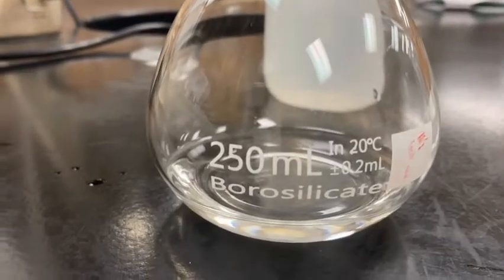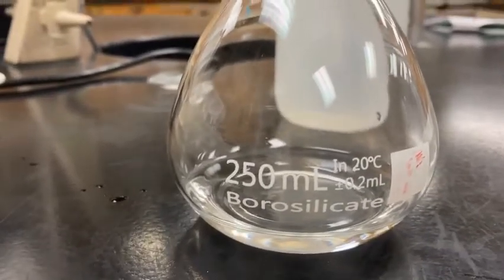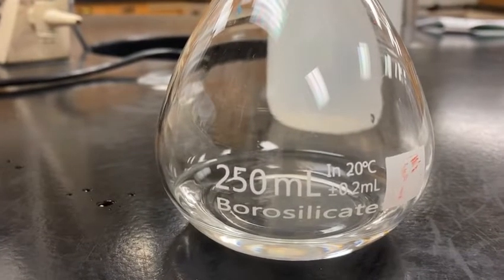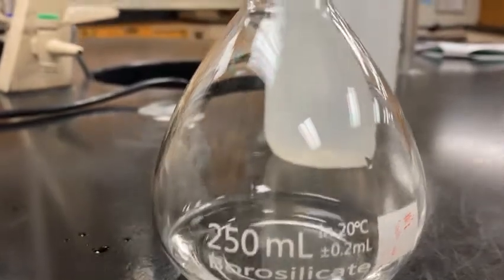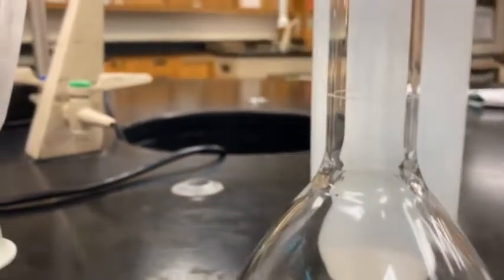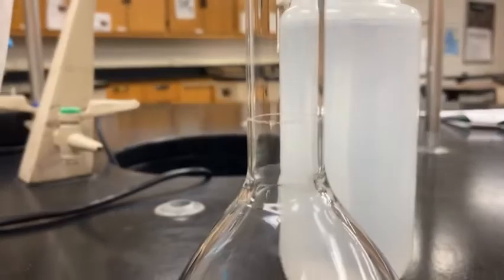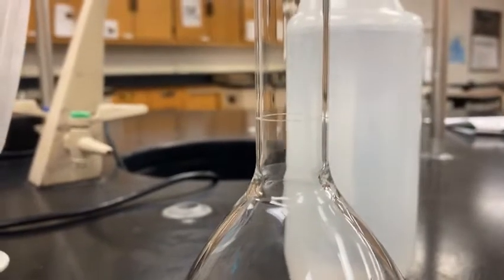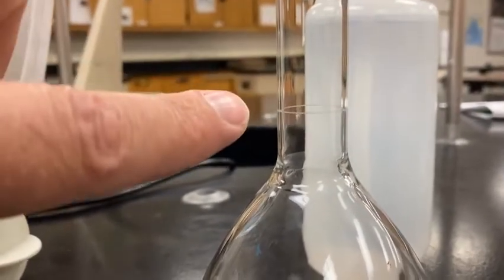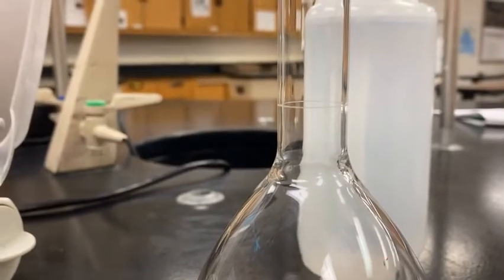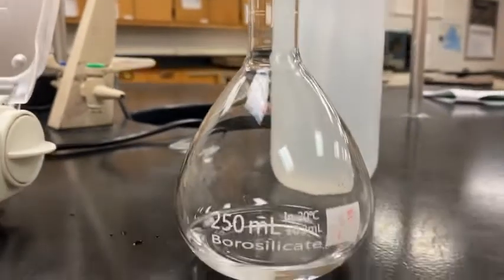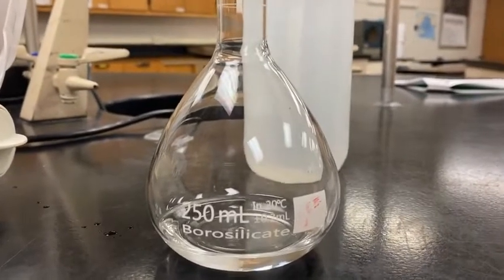Notice I have put water in the bottom already. This is a good technique in lab when you're making a solution, to add some water, so when the solid drops in, it can begin to dissolve right away. And then, let me back up a little bit. Do you guys see the etched line in the glass right here? That is where we will be adding water up to make 250 milliliters. So I'm going to transfer it in, and then I'll show you how we're going to mix it up together.